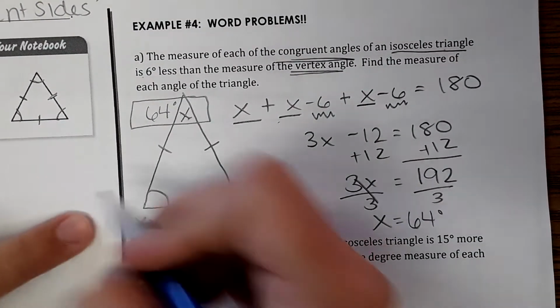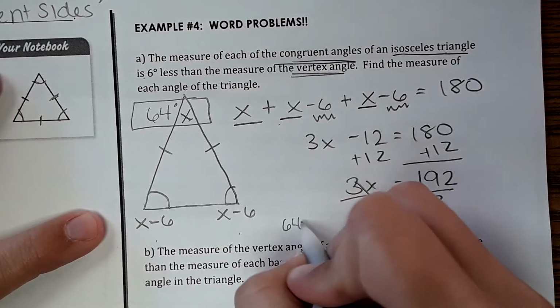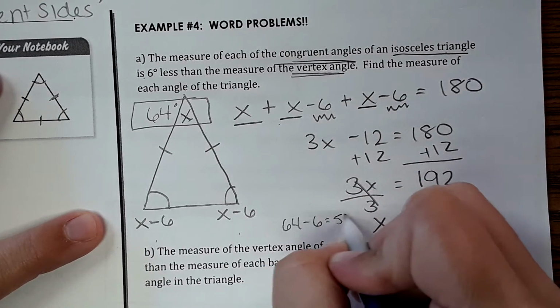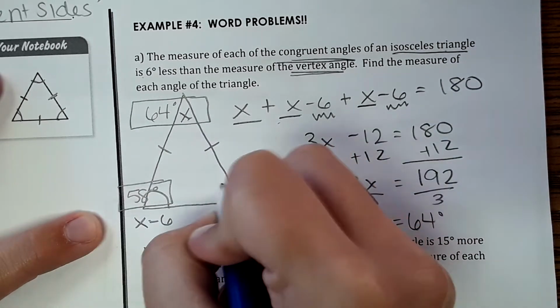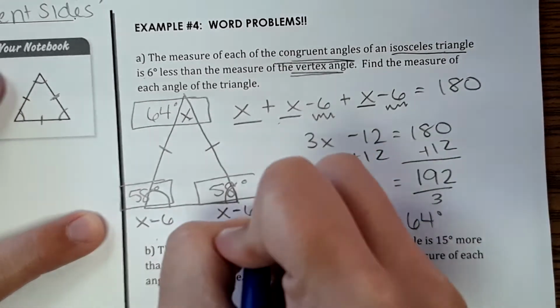And then for these, 64 minus 6 would be 58. So this must be 58 degrees, and this one's 58 degrees as well.